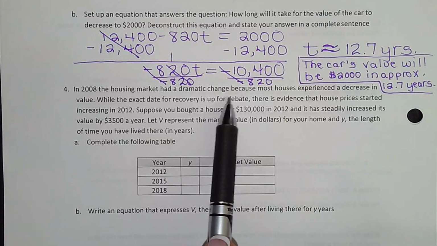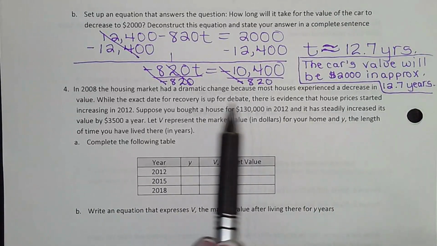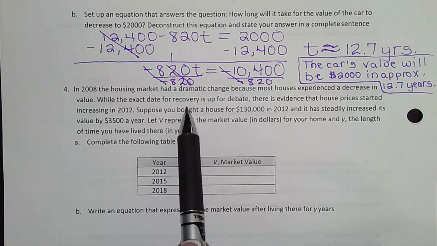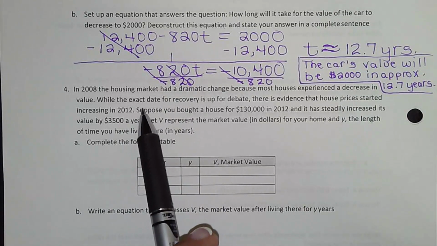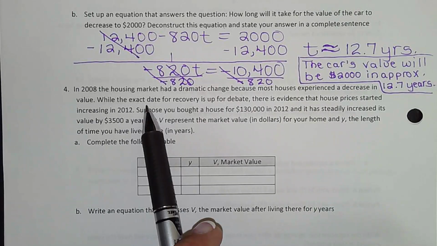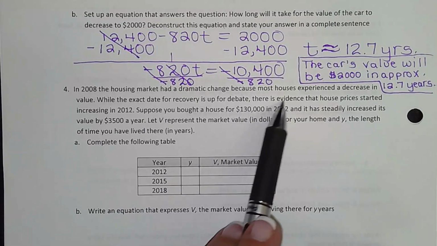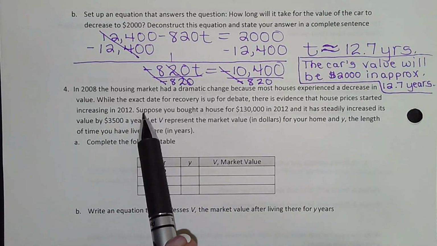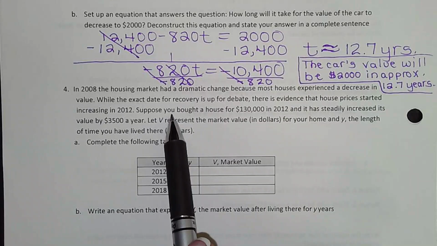So 2008, we had that little decline in our, I don't know, what did they call it? Why am I not thinking of it? Kind of a depression, but it wasn't that. There's some name. So then the housing prices started increasing in 2012.